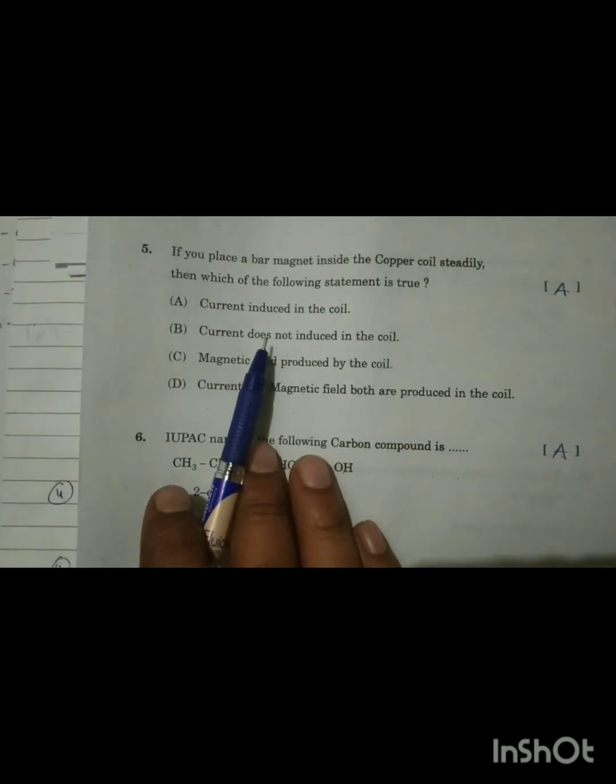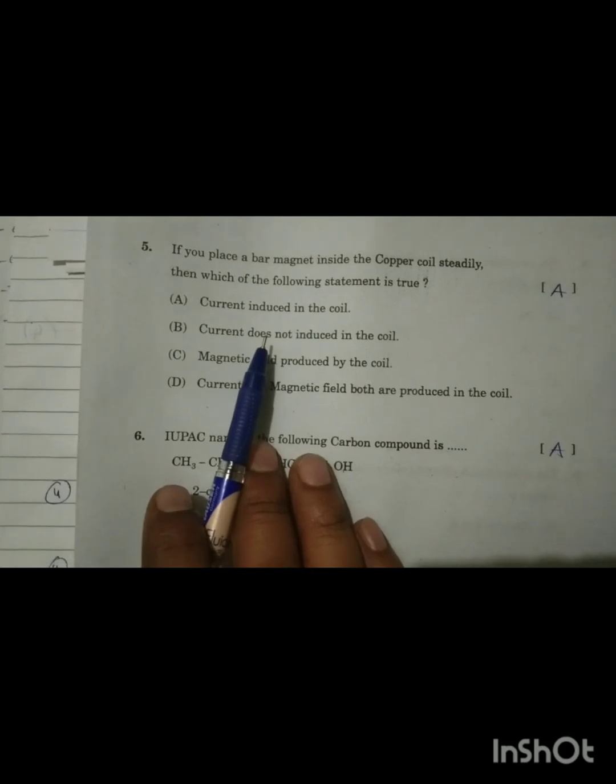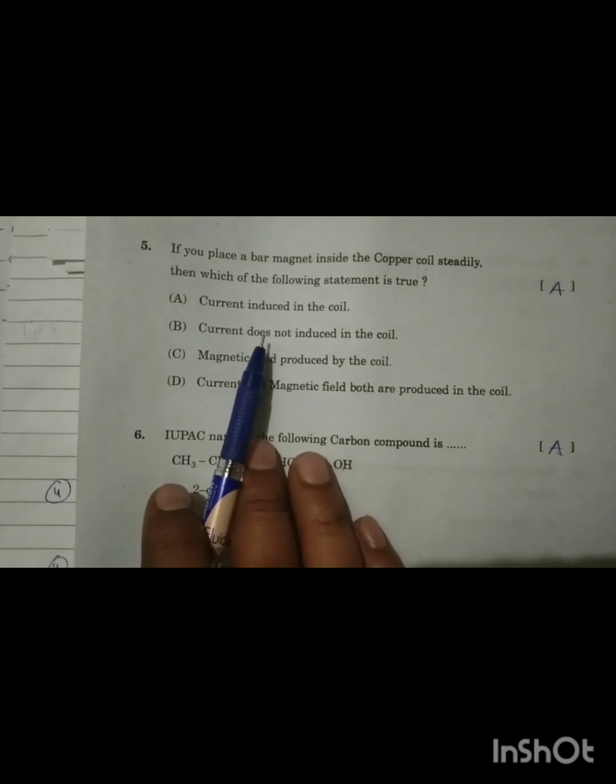If you place a bar magnet inside the copper coil steadily, which of the following statements is true? When we move the bar magnet inside the copper coil, current is induced in the coil. So option A. The IUPAC name of the following carbon compound is: here we have 5 carbon atoms, obviously pent. The functional group is OH, nothing but ol. Priority goes to the functional group, so 1 ol, and here a double bond, and 2 chloro: 2-chloropent-3-en-1-ol. Option A.